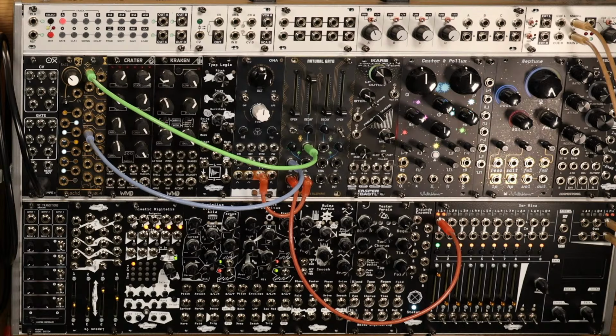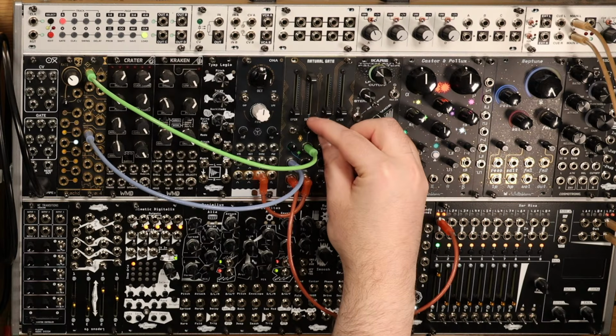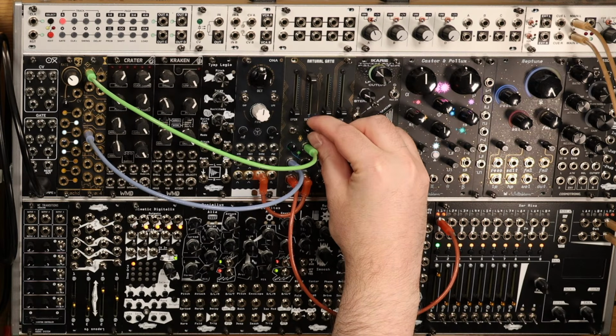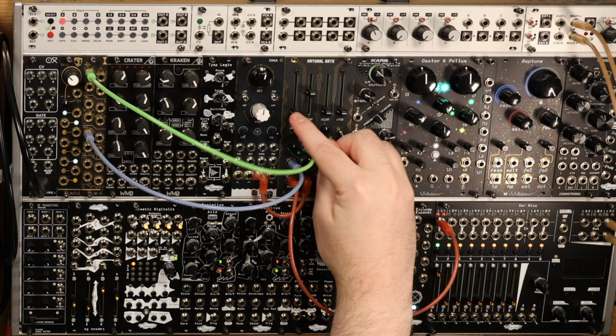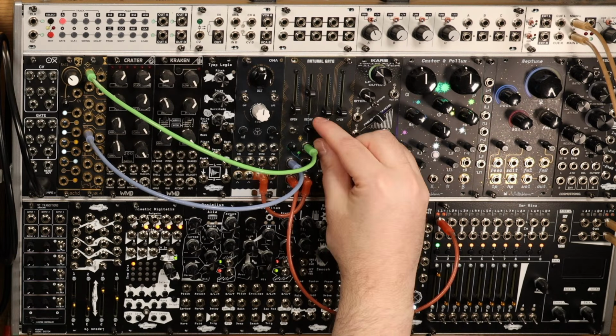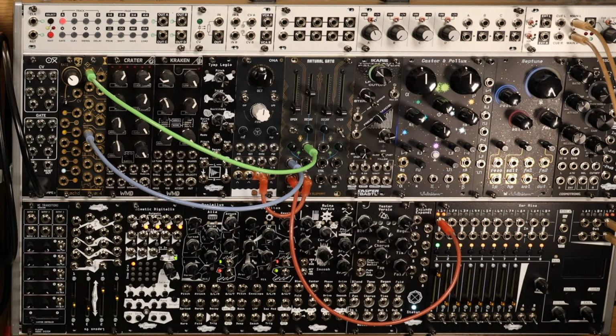So now it's modulating the decay time downward from the position of the slider. So you have lots of control over both which direction it goes and the amount of attenuation. Give it a little bit of open so it rings out more. So a lot of control there.